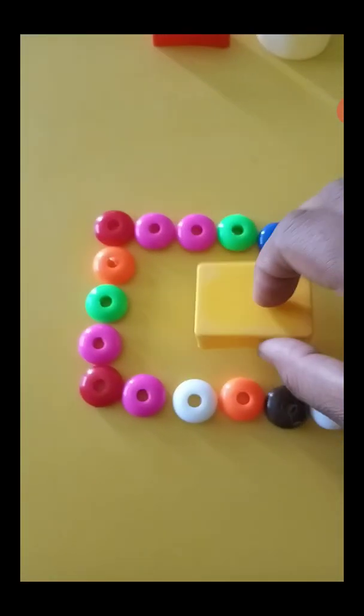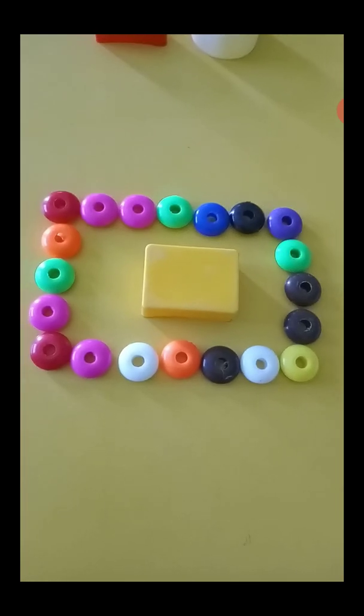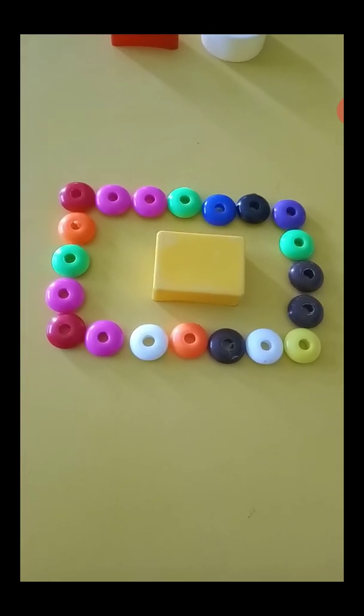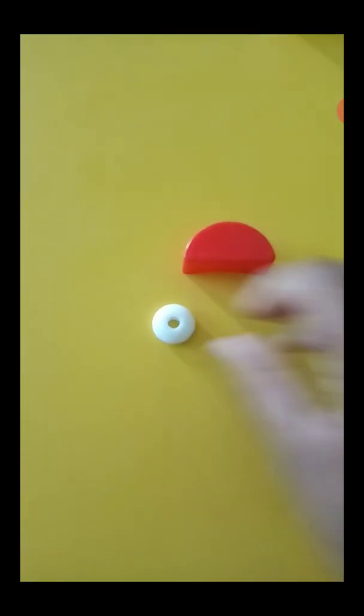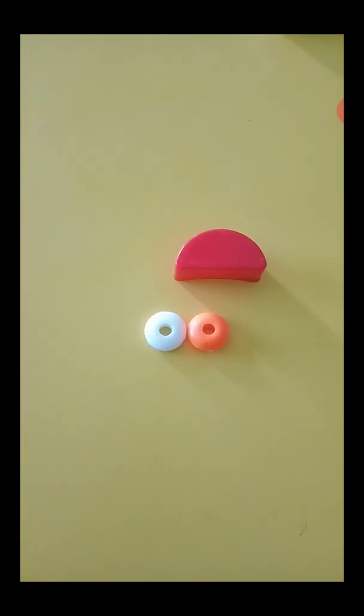See students, is this a rectangle? Now students, make the shape of a semicircle with the help of beads.